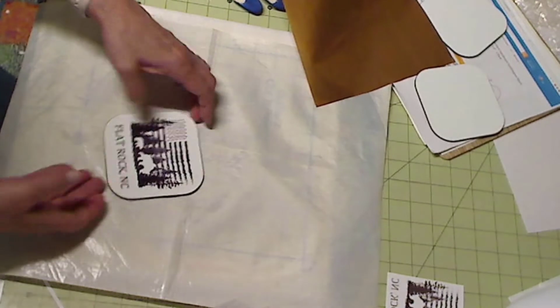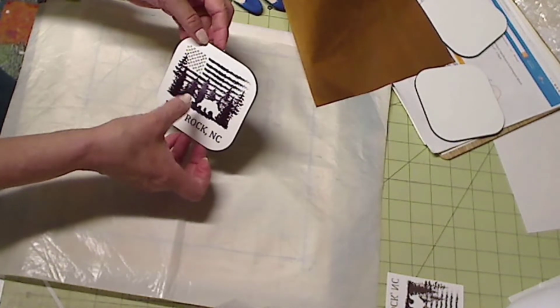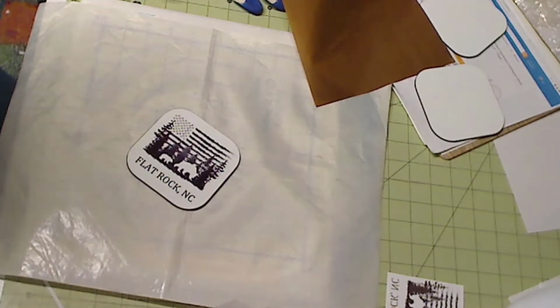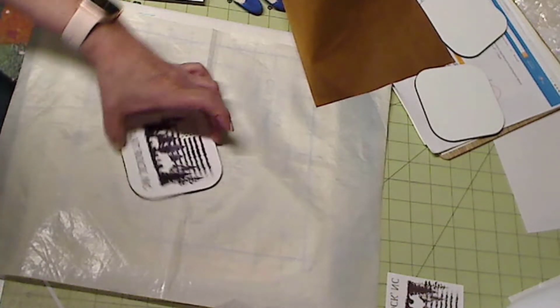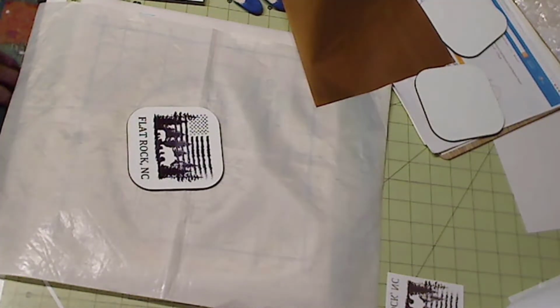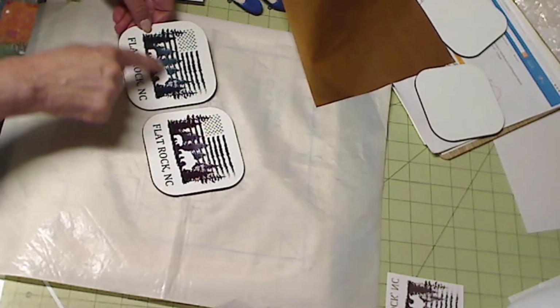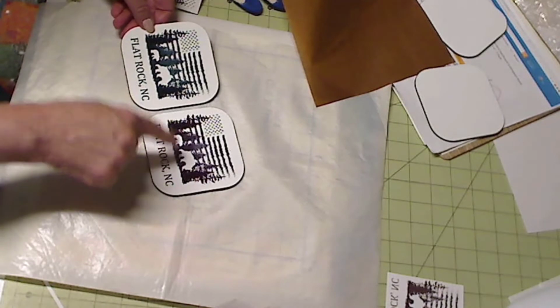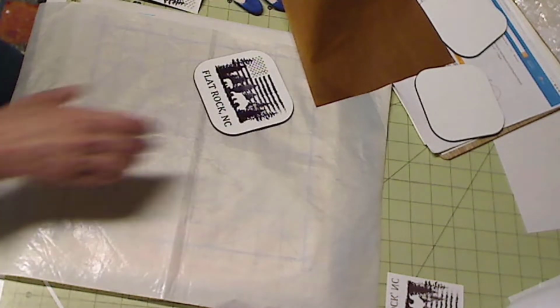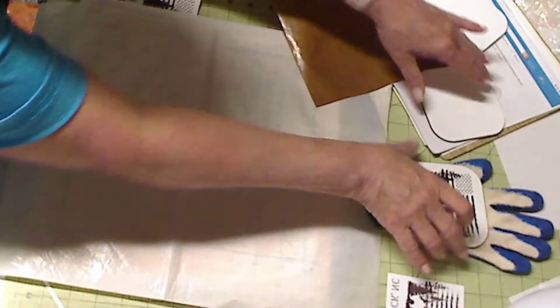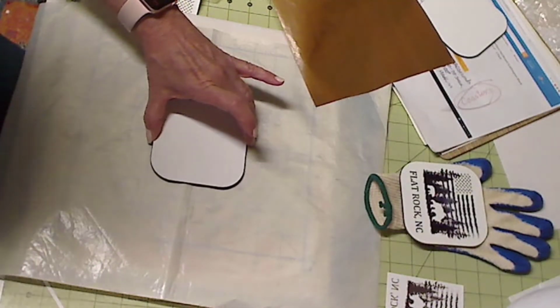That one turned out just about the same, not quite as black as what I'd like in there. I'm not sure why that's happening. Actually, I like it a lot better than this one though, because this one almost looks like a green color. So that's better. Just put it on top of my glove and let that one cool, and I'll do another one.